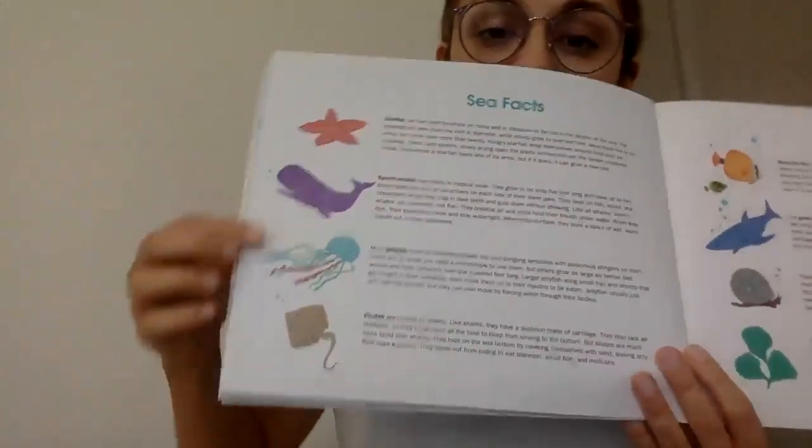Large jellyfish sting small fish and shrimp that get caught in their tentacles. They move them up to their mouths to be eaten. Have you ever seen a jellyfish? Miss Navarro has seen a jellyfish.